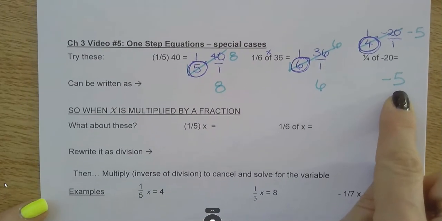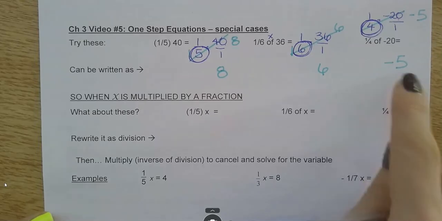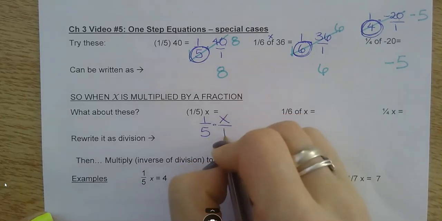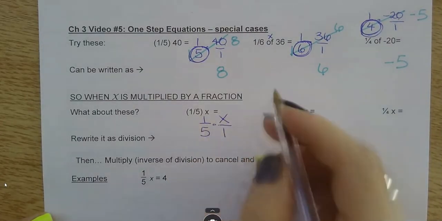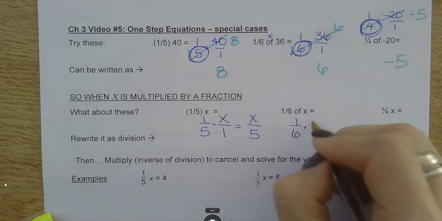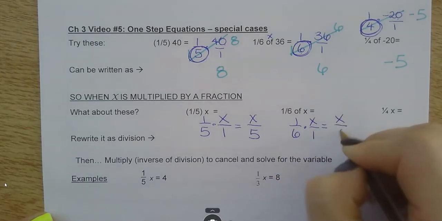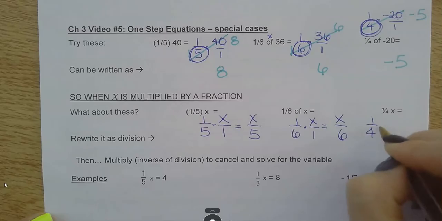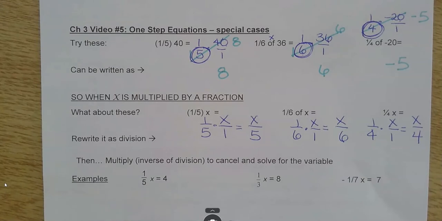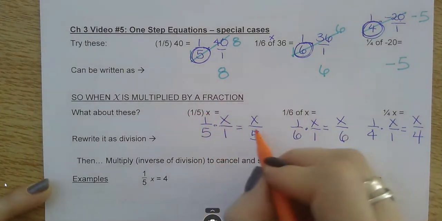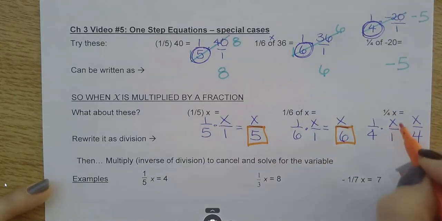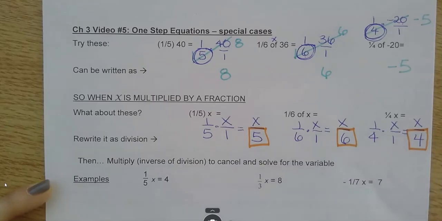Okay? So let's see if I have an x in there. Well, if I have 1/5 times x, I could write it like this. And when I multiply the top, I just get x over 5. Or 1/6 times x over 1 is just x over 6. Or 1/4 times x over 1 is just x over 4. So you can see that 1/5, I end up just dividing by 5. 1/6, I'm just doing divide by 6. 1/4, I'm just dividing by 4.